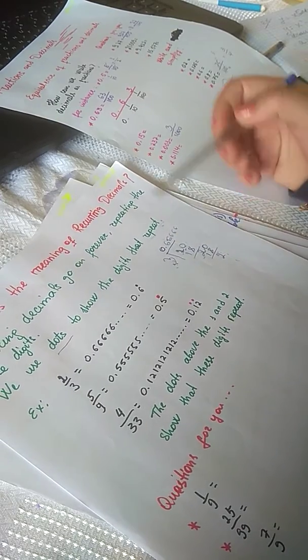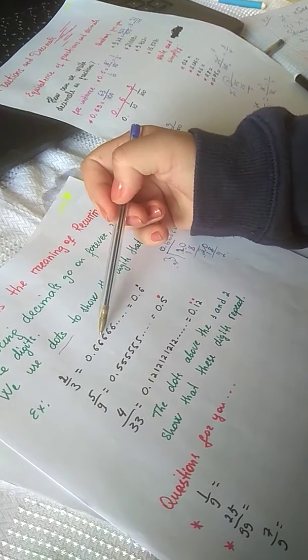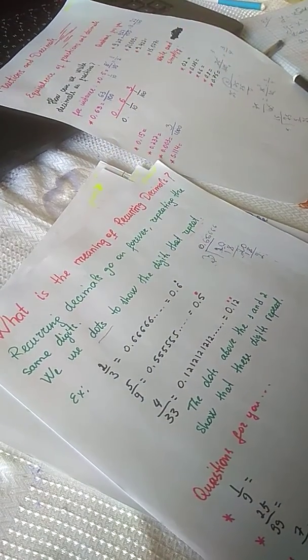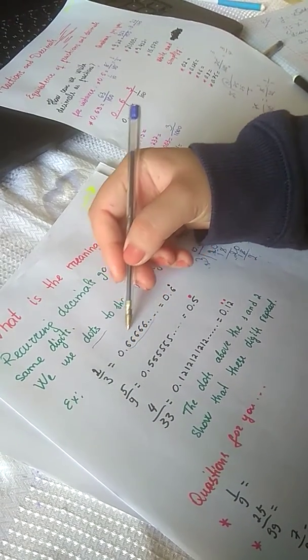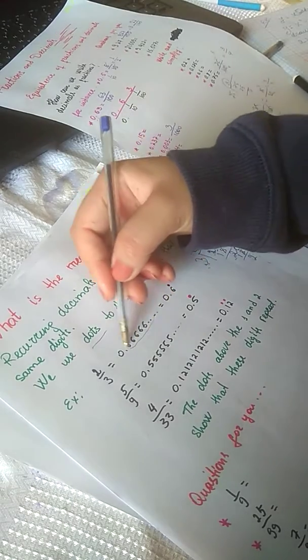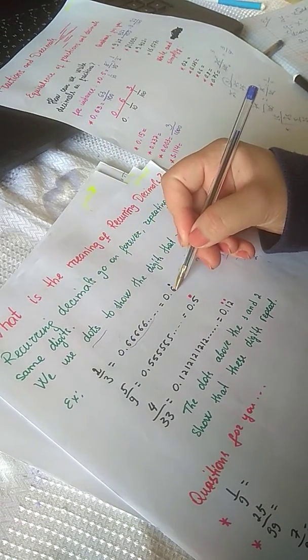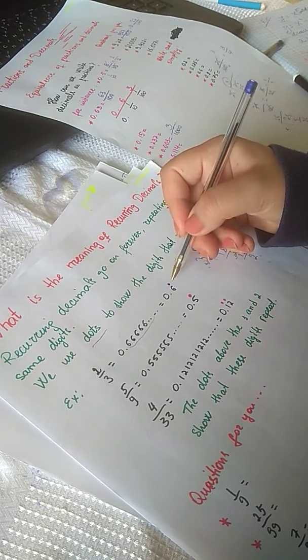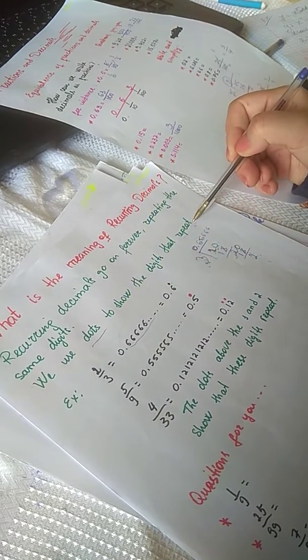So the result, 2 over 3, is equal to 0.66666 and so on. Did you see this digit 6 just repeating? That's why we should write 0.6 with a dot above it, okay? We use dots to show the digits that repeat, okay?